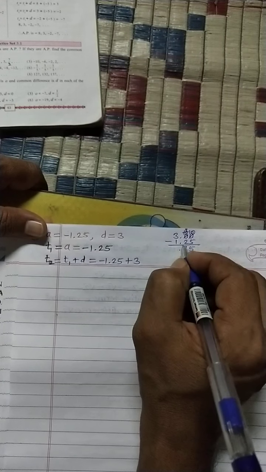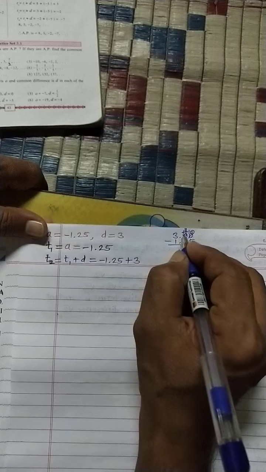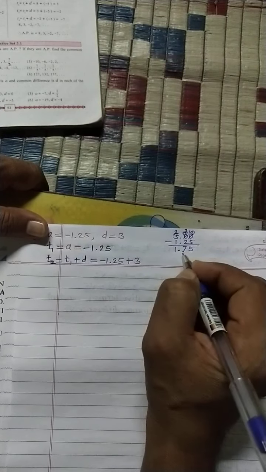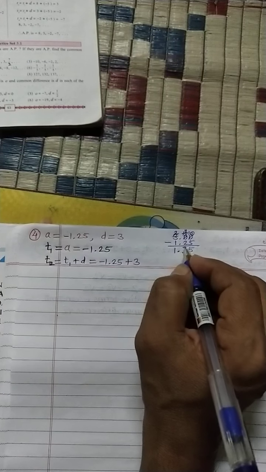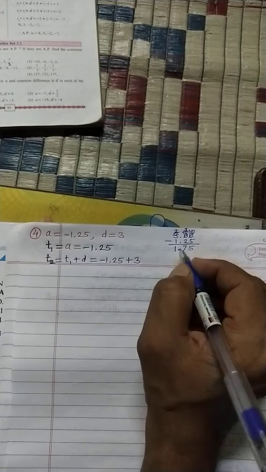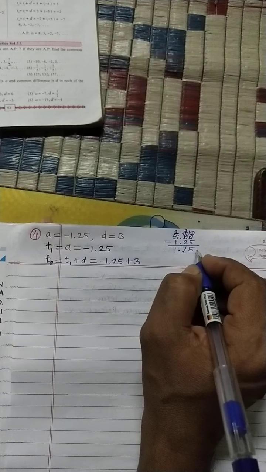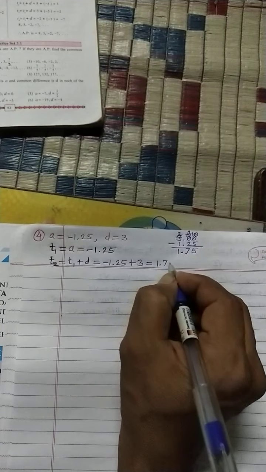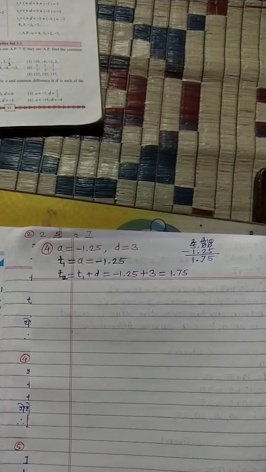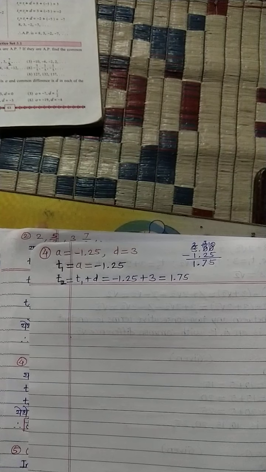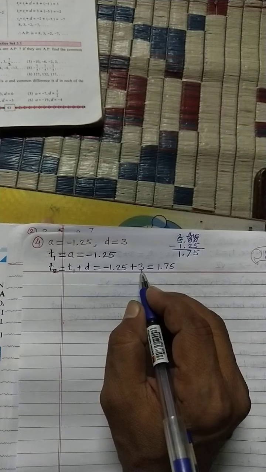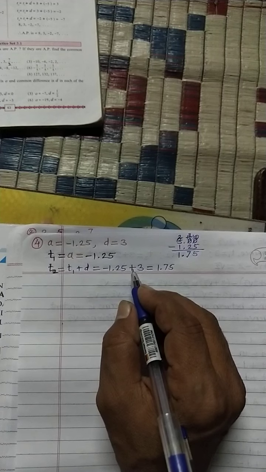Here is the point, and here 3 minus 1 is 2, so 2 minus 1 is 1. So 3 minus 1.25 is equal to 1.75. Okay. And the sign of the bigger number is 3 and its sign is plus.